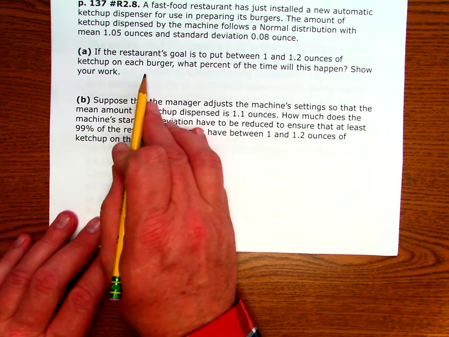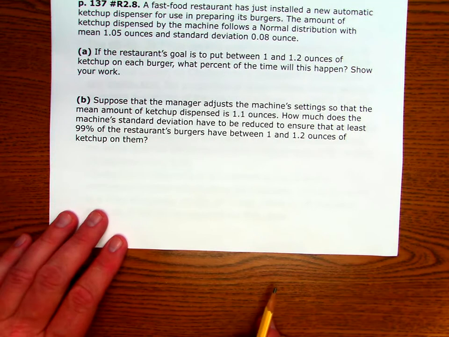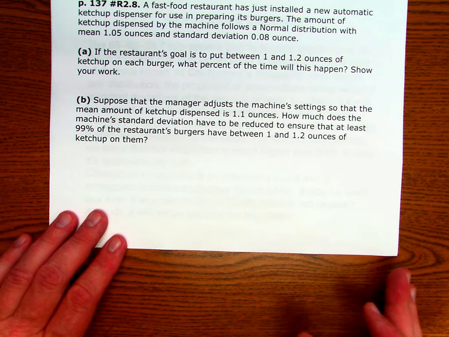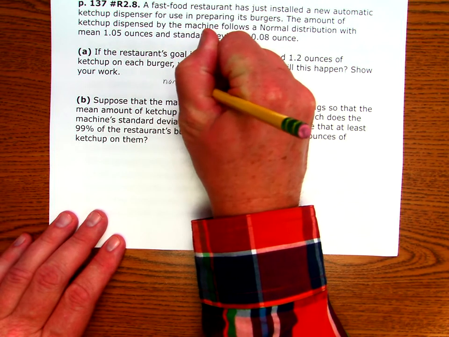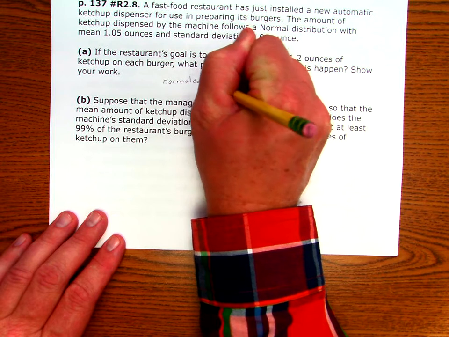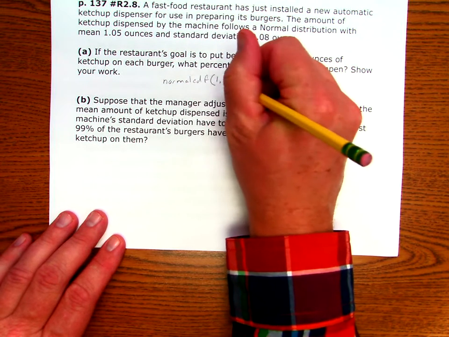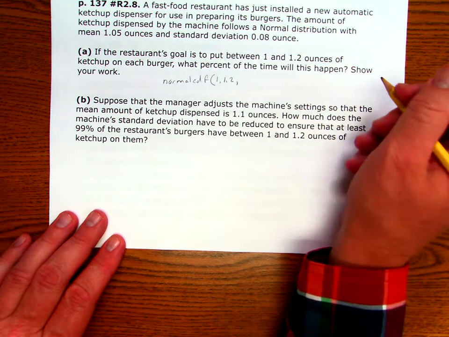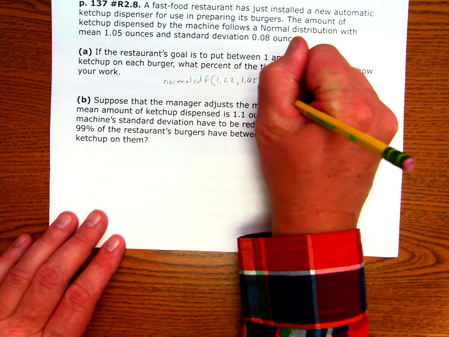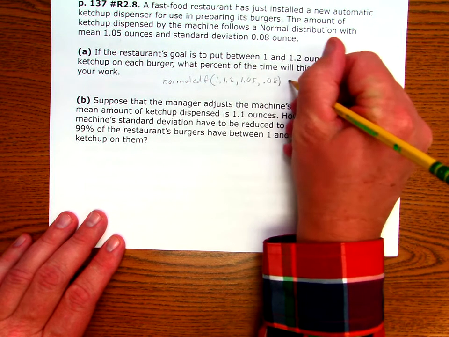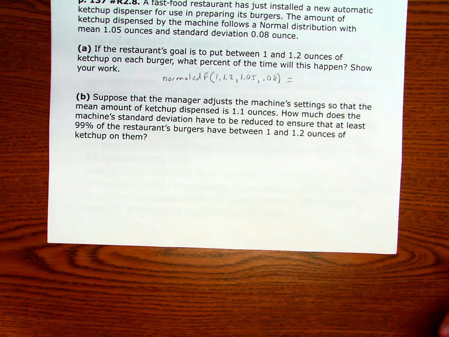When you're looking for a percentage, given some boundaries, you're using normal CDF. The lower bound is 1. The upper bound is 1.2. The mean and standard deviation, 1.05, 0.08 ounces. There's only one way to type that in your calculator, and you end up getting about 70.36% of the time.